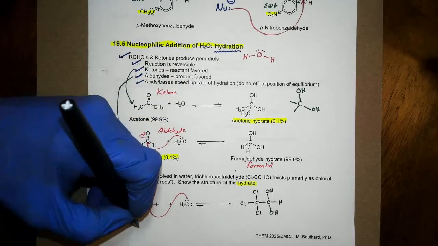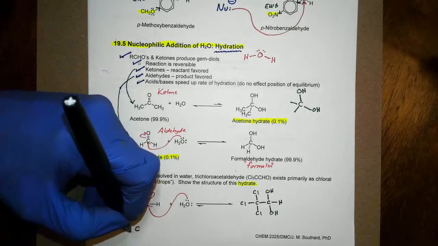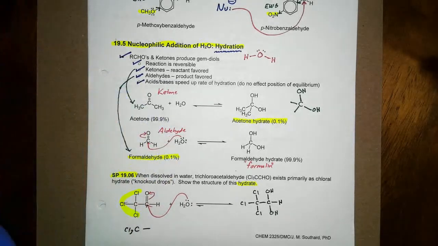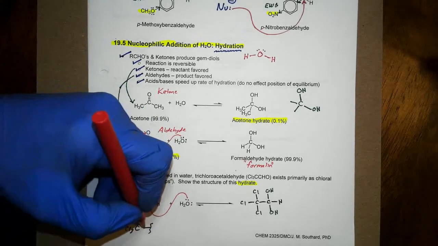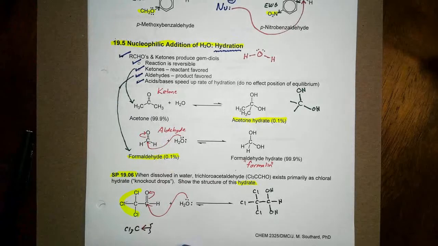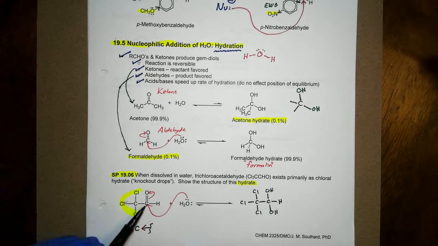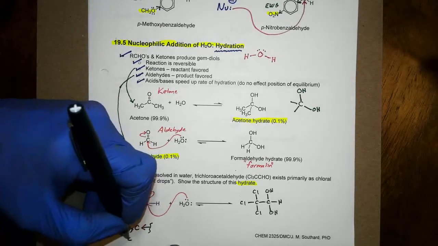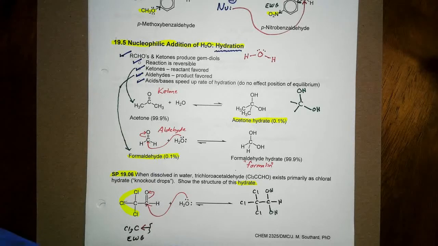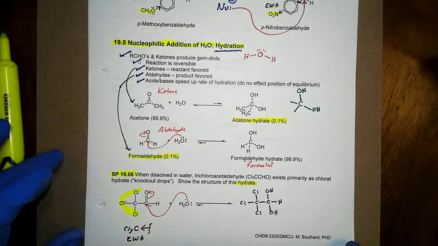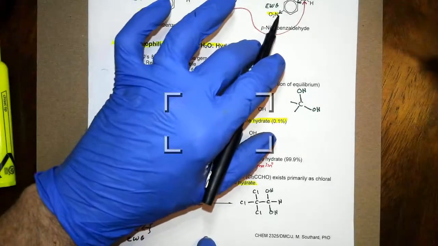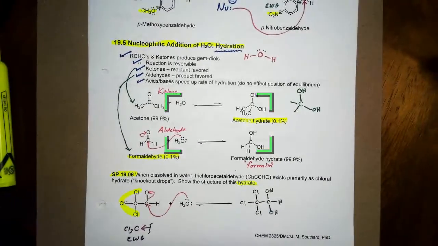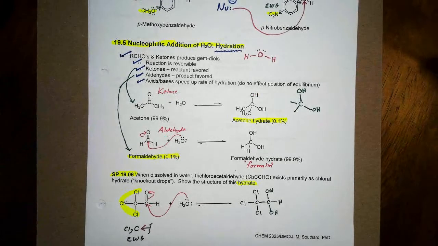So let me write it out condensed. Here's that carbon, here's the 3 chlorines, right? So on and so forth. Like that. We said this is an electron withdrawing group, so it pulls electron density towards itself, and when it does that, it increases the positive character of this carbon here. So anytime you have electron withdrawing groups attached to an aldehyde, even if it's directly attached, or we saw up here, even in a para position, that's going to increase the reactivity of the carbonyl toward nucleophilic attack, so that you form a hydrate.